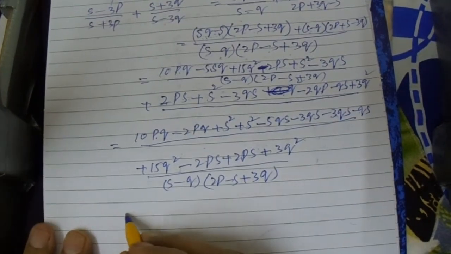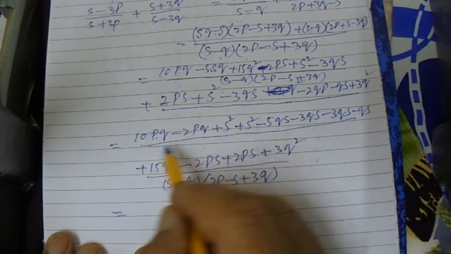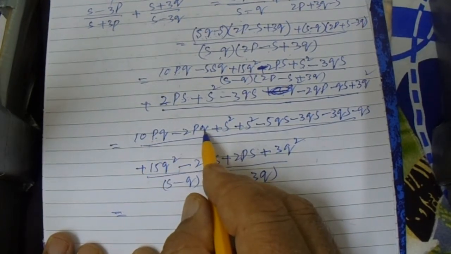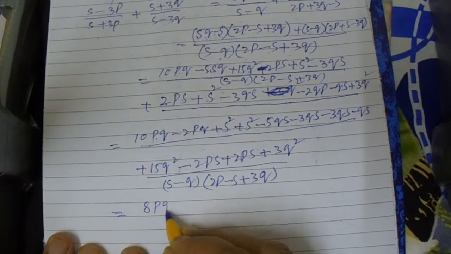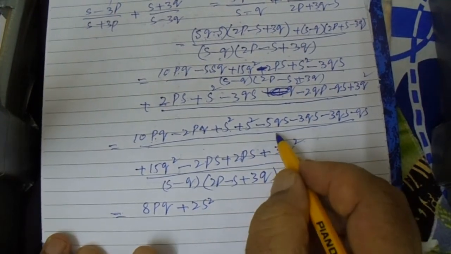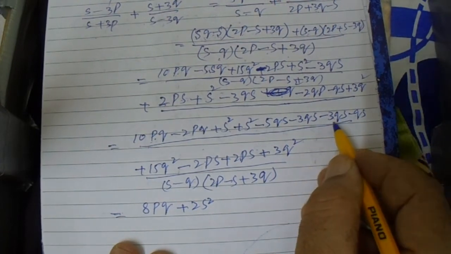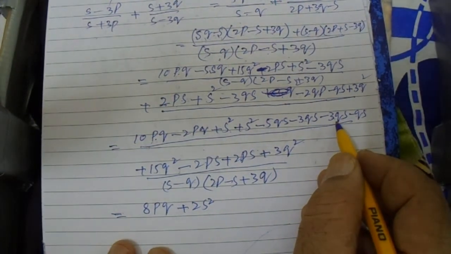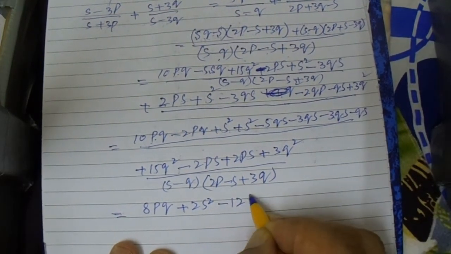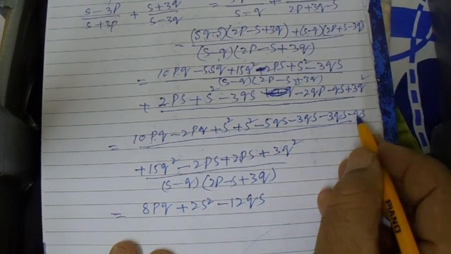We write again is equal to 2ps, 10pq, and minus 2pq we write 8pq, and 2s square plus 2s square, and minus 5qs, 11qs, minus 11qs, and minus 12qs, minus 12qs, and minus 5, 8, and minus 11 and minus 12.